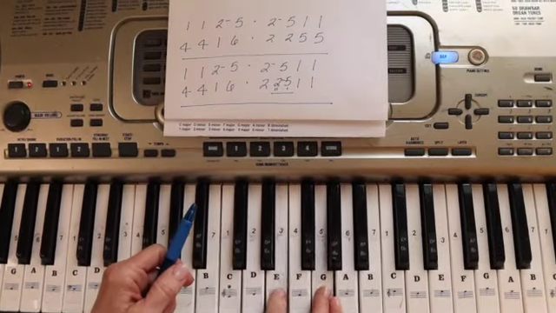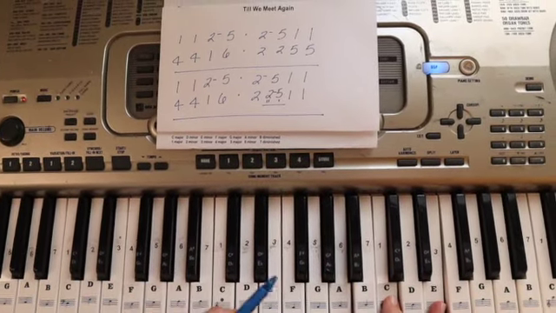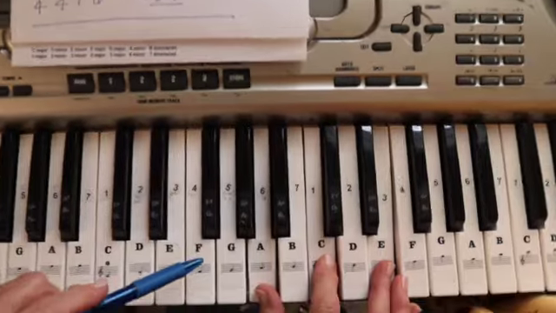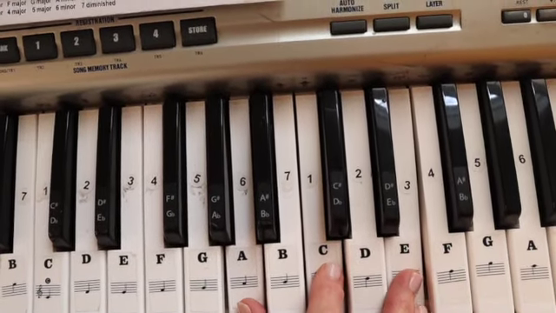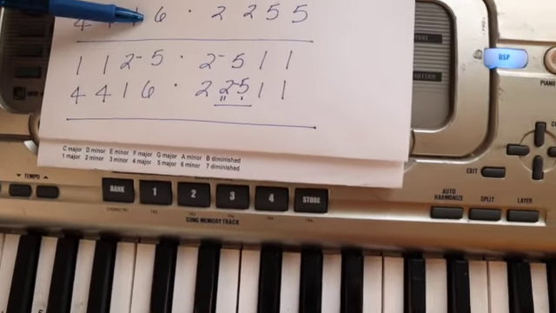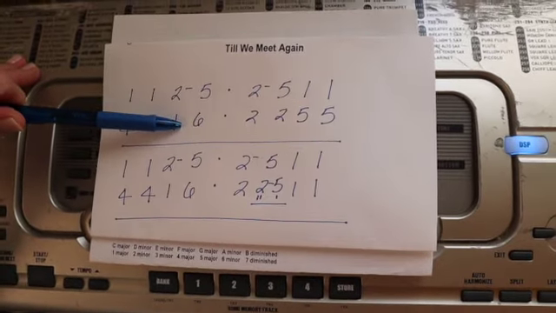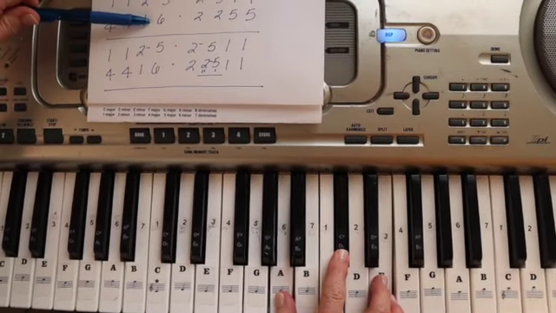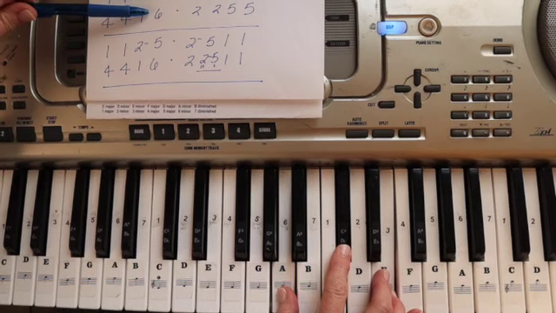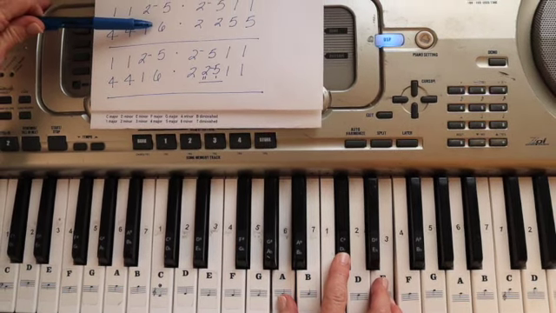So using the notes in the scale, 6 looks like this, and that's minor. Because there's not a dash, this 6 is going to be major, and it looks like this. It's spelled A, C sharp, E. Again, you know that it's major because there's not a dash.